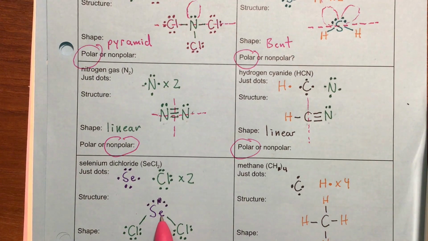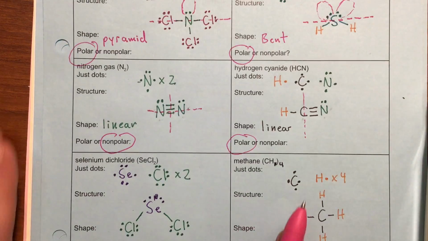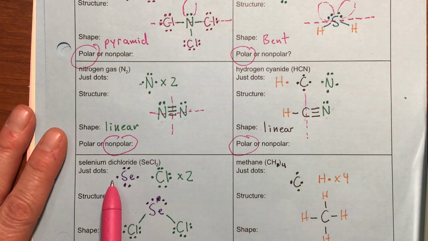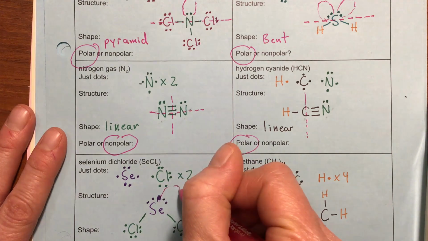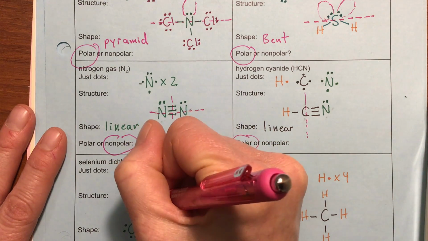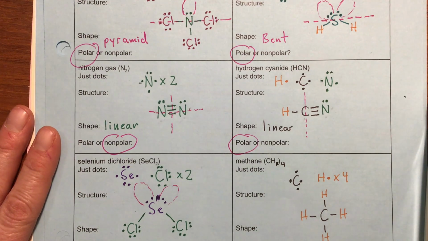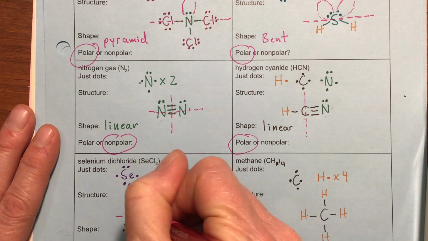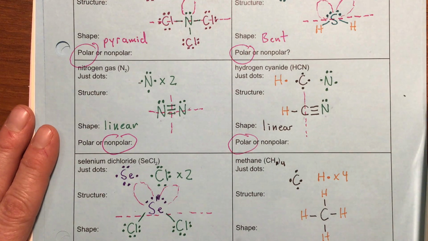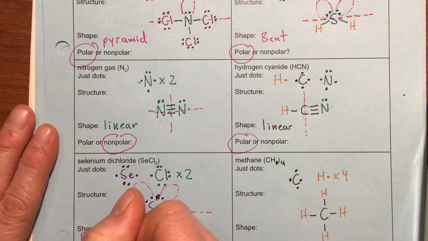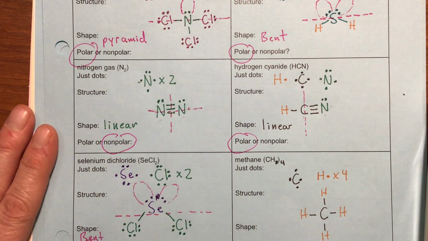All right, we're coming to selenium. Selenium is one of those atoms like sulfur and oxygen that makes 2 bonds and has 2 lone pairs. We draw those like this, bent, because those lone pairs are sort of like ghost groups, if you'll remember, right? These are our ghost groups, and they are going to affect the shape. And so because of that, we have the bent molecule, which is asymmetrical. We're going to have a way to cut it in half where the 2 sides are different. And so our shape is bent, and this is a polar molecule.